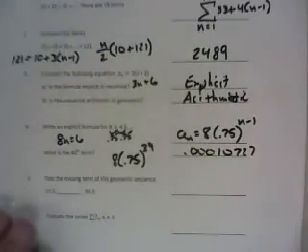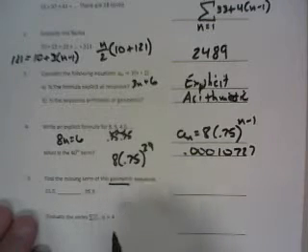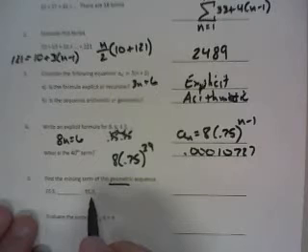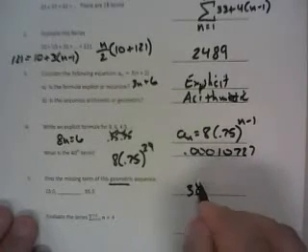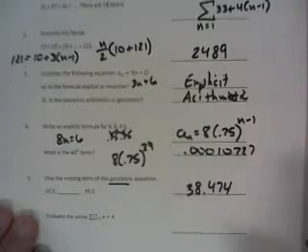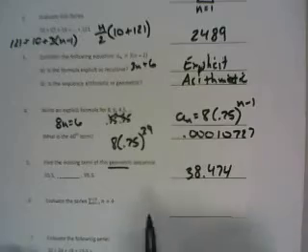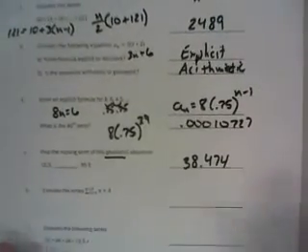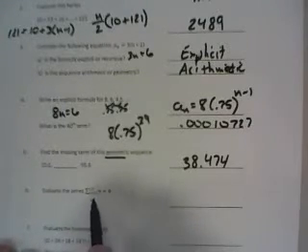We move on to number 5. Find the missing term of this geometric sequence. Since it's geometric, we're going to multiply them together. We're going to take 15.5 times 95.5 and take the square root. And when we do that, we get 38.474. Again, I'm going through this kind of quickly. If you have questions, you can ask me in class about it, or you can rewind and maybe watch this again.